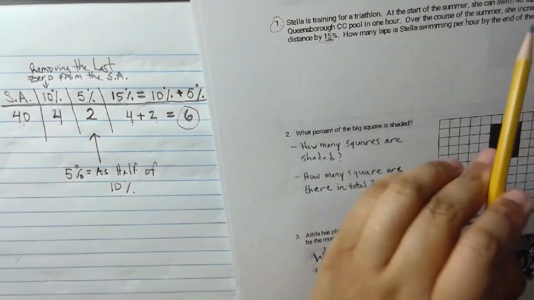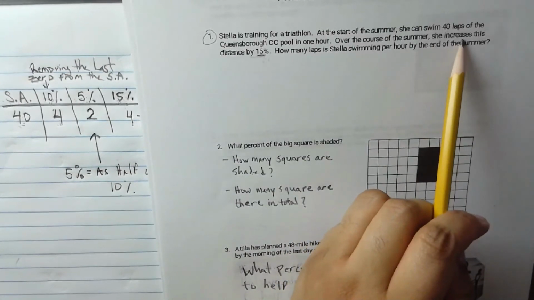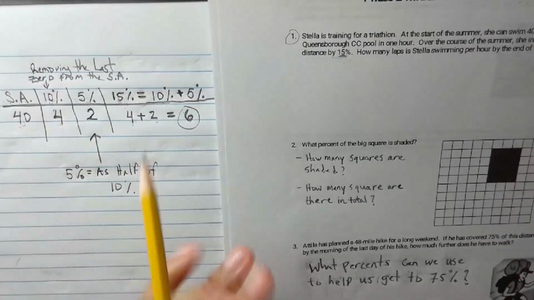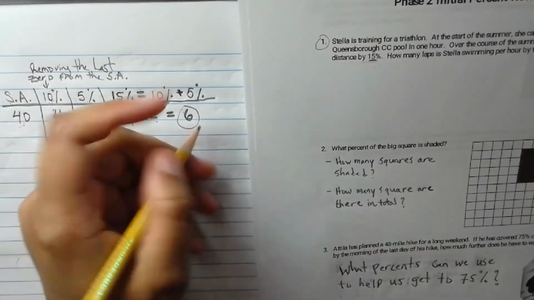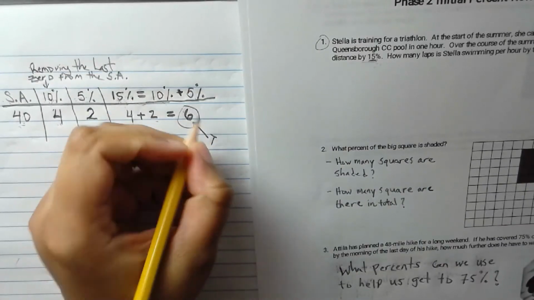So what does this 6 represent according to this question? Well, according to this question, it says over the summer she increased that amount by 15%. So it's saying that the 15% represents the increase. How much of an increase?